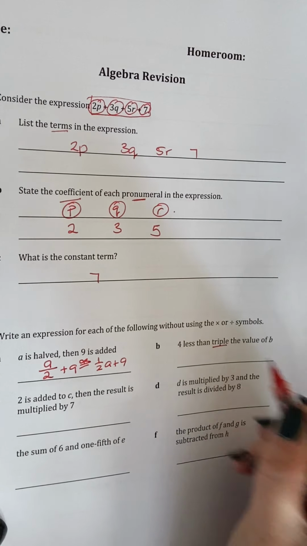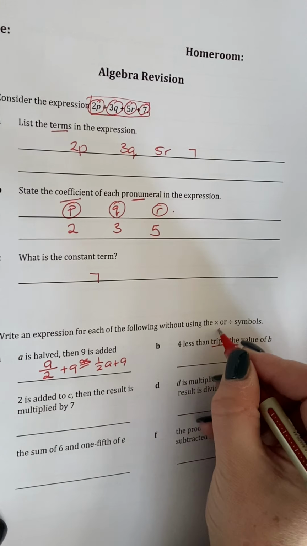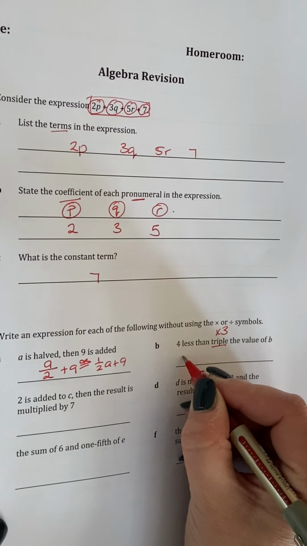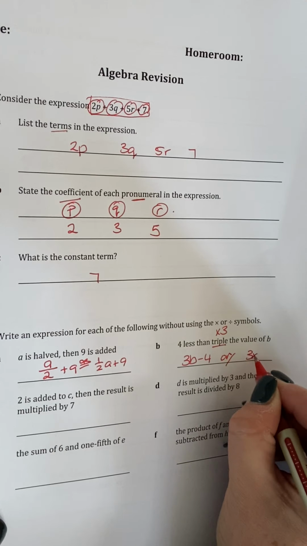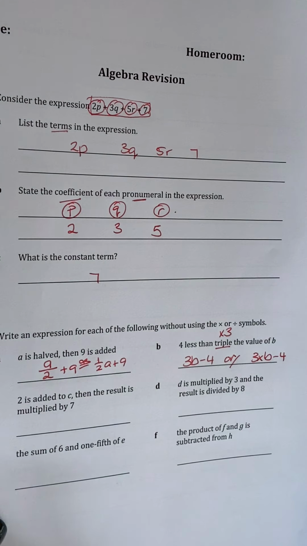4 less than triple the value of B. So triple means times 3. So we've got 3B take away 4. If you wrote 3 times B take away 4, that's okay as well.